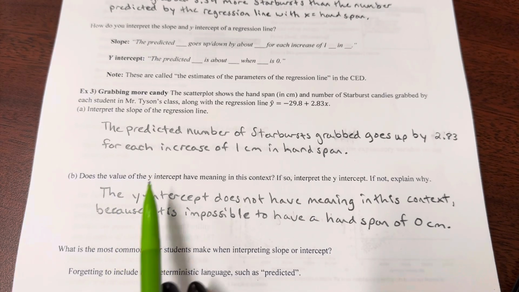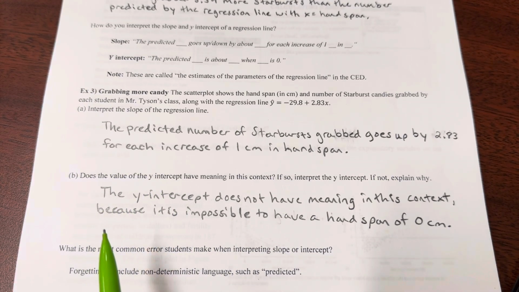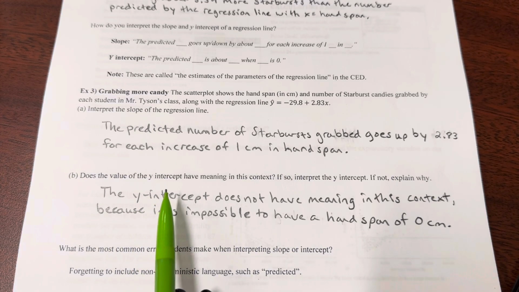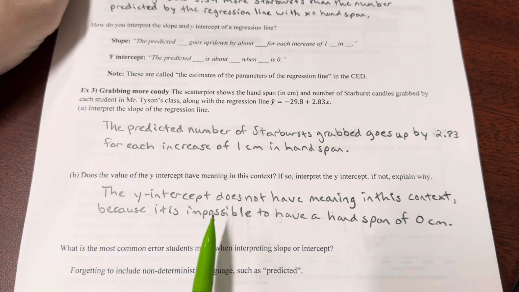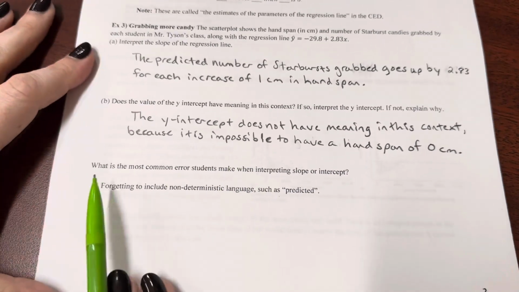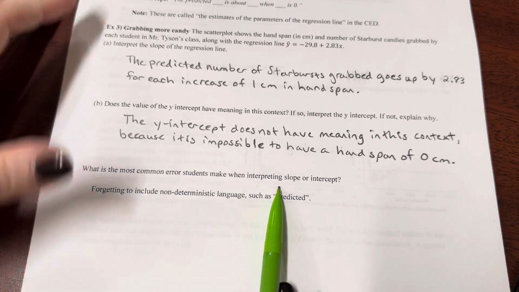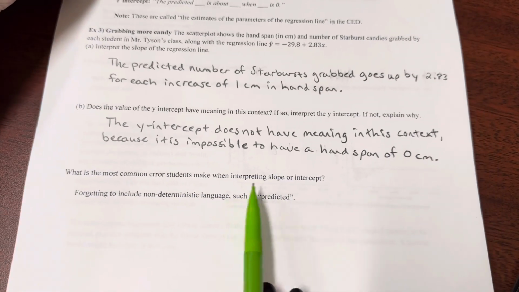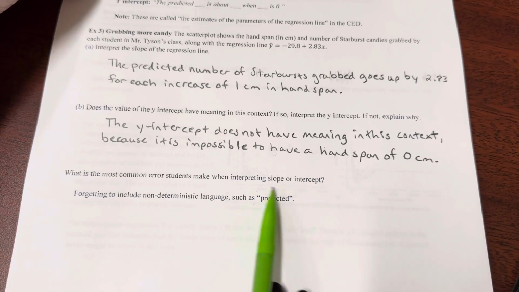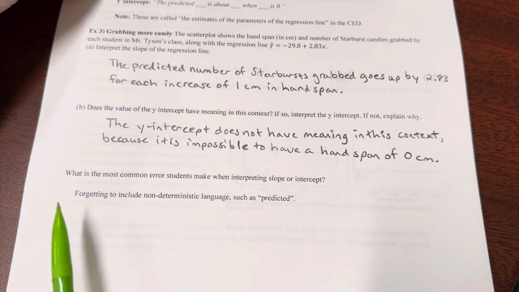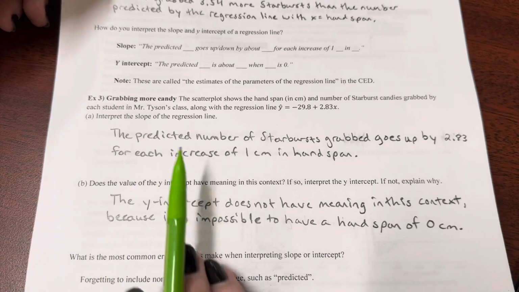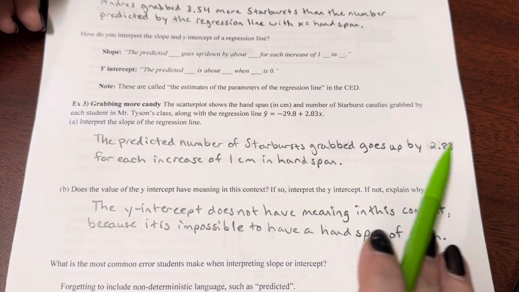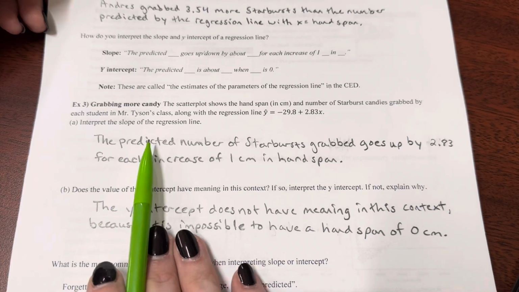Sometimes we do, if we've adjusted our x values to basically start at 0 for the data set that we gathered, then we can interpret the y-intercept. You'll come across this once we get to our summative project. Now, what's the most common error that students make when interpreting slope or the y-intercept? And that would actually be forgetting to include non-deterministic language such as predicted. Notice I'm saying the predicted number of starbursts grabbed goes up by 2.83. I never said the actual number.